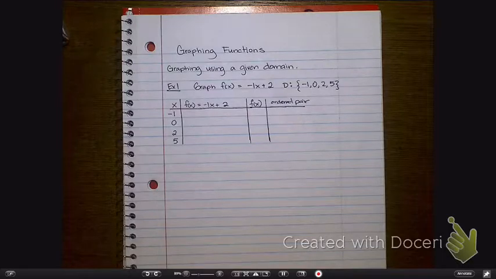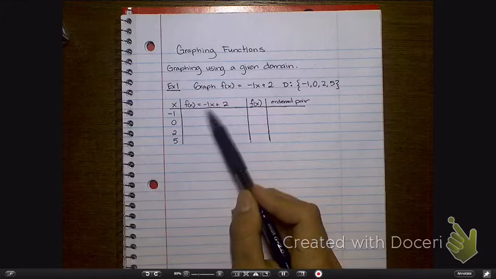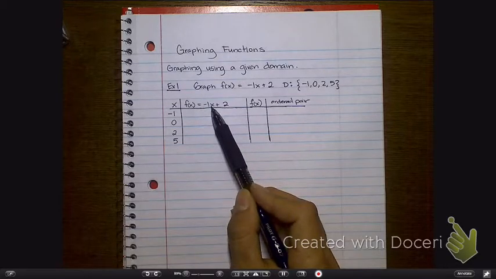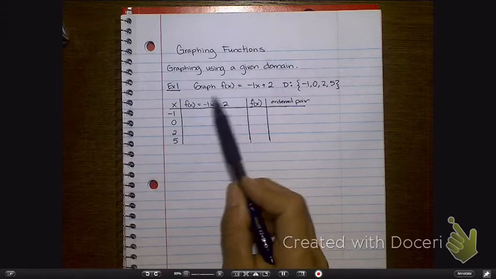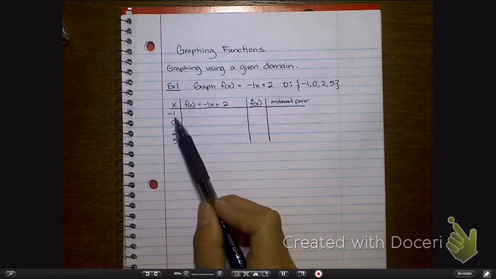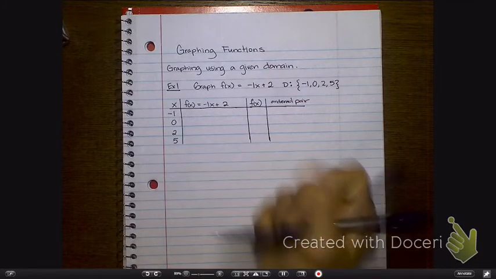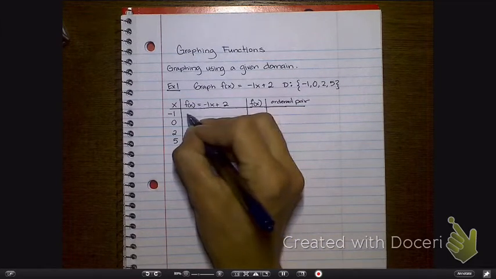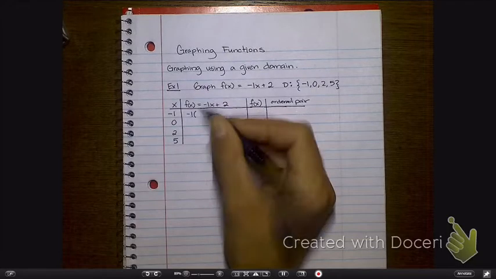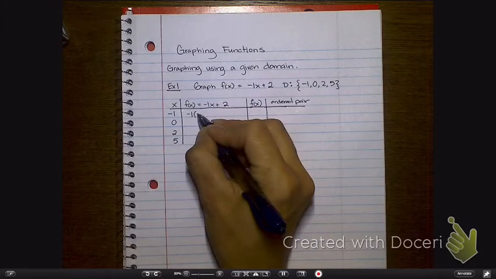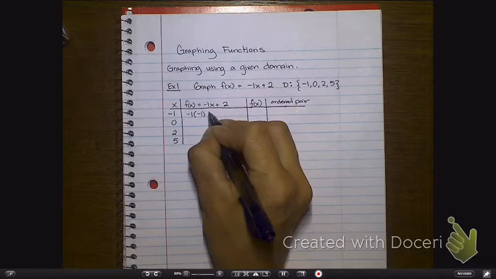Okay, now what am I going to do with each of those values? Well, I'm going to take each value and put it in the spot for x and see what this function makes when, for example, x is negative 1. So when x is negative 1, this function says negative 1 times the x value of negative 1 plus 2.